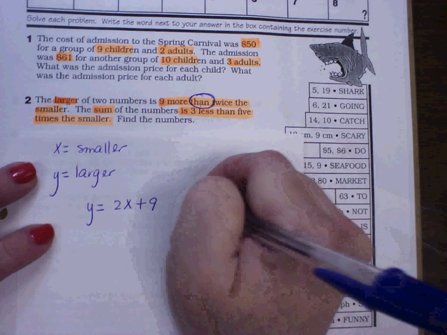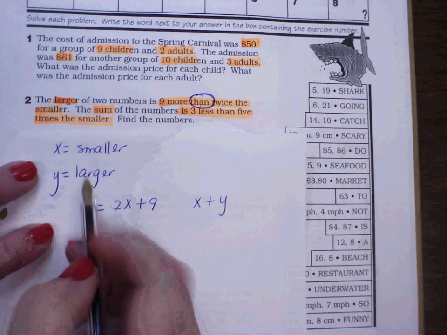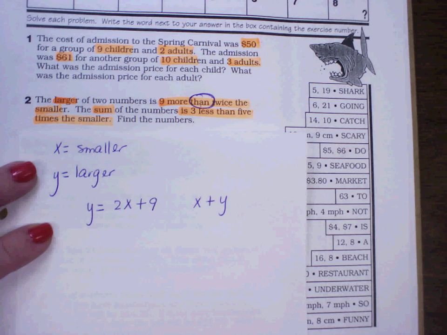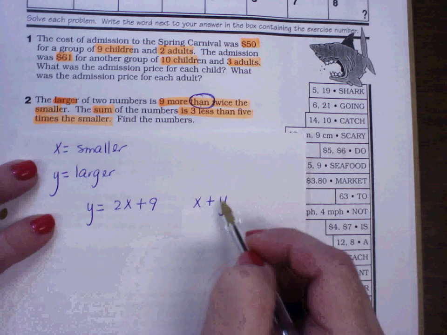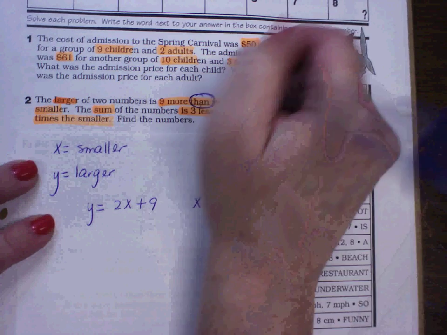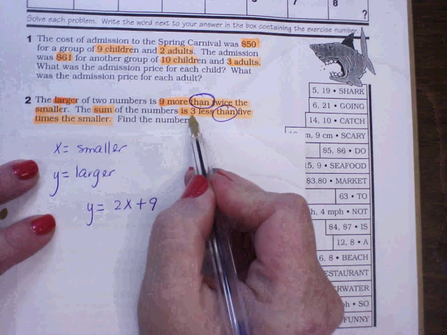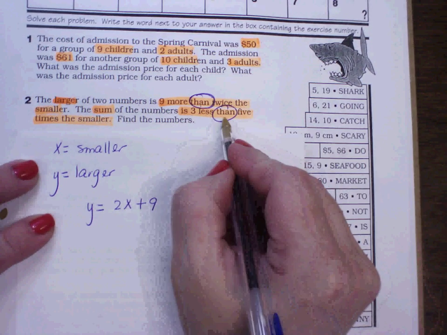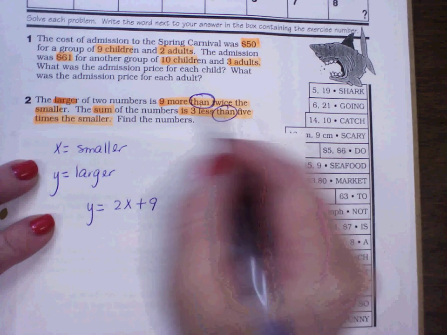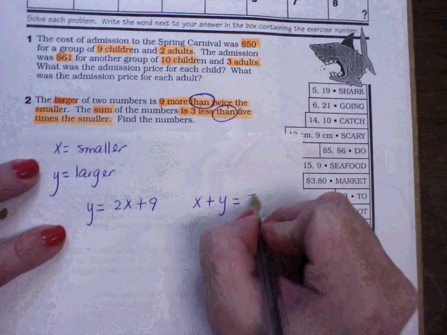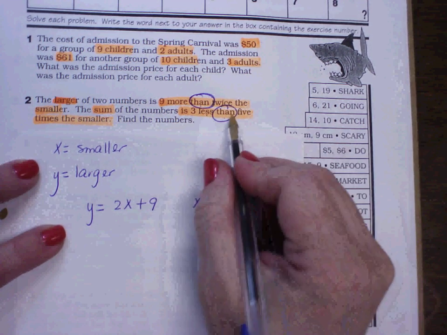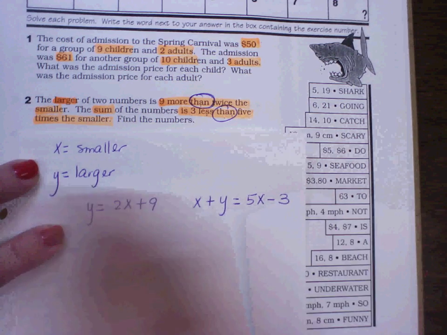The numbers are X and Y. You have a larger number and a smaller number. So the numbers are X and Y, and the sum of them is 3 less than, whatever goes after then, you write first, 5 times the smaller. What is 5 times the smaller? 5x. Less than means what? And then you take away 3, correct?